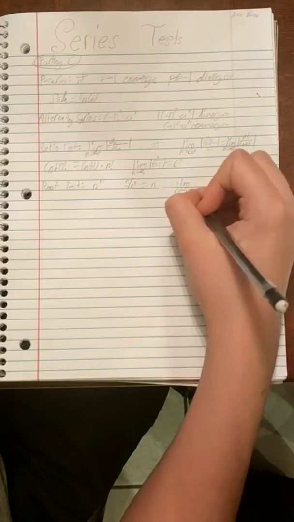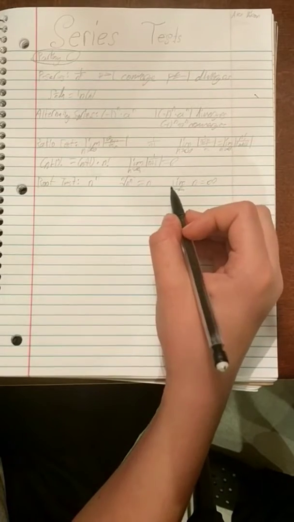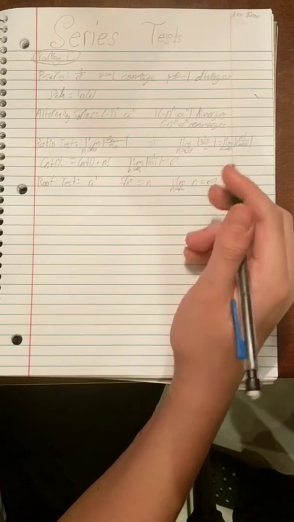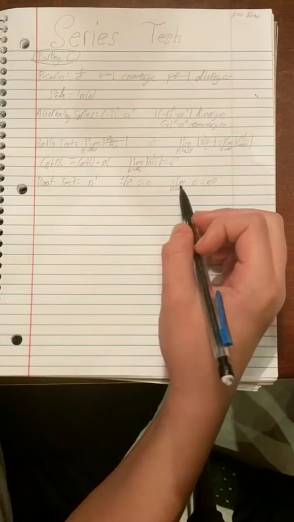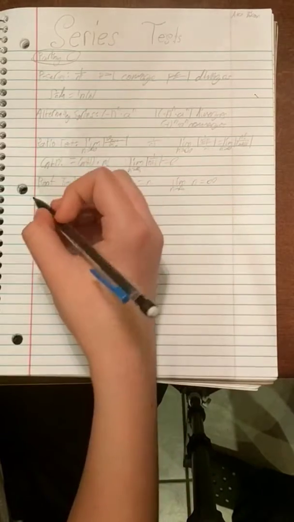If you take the limit as n approaches infinity of this, you get infinity. To diverge, the limit has to be greater than 1 or equal to infinity. To converge absolutely, the limit has to be less than 1. And to be inconclusive, it has to be equal to 1. Same thing as ratio test.